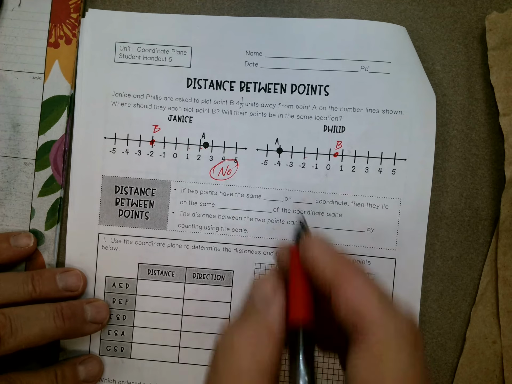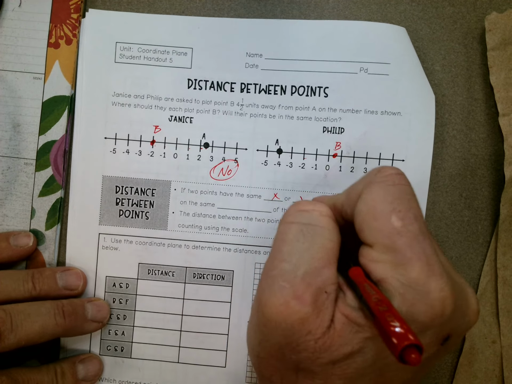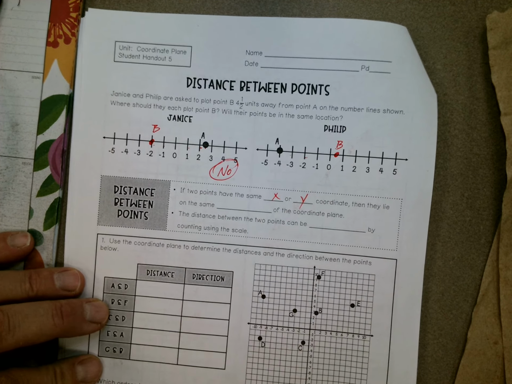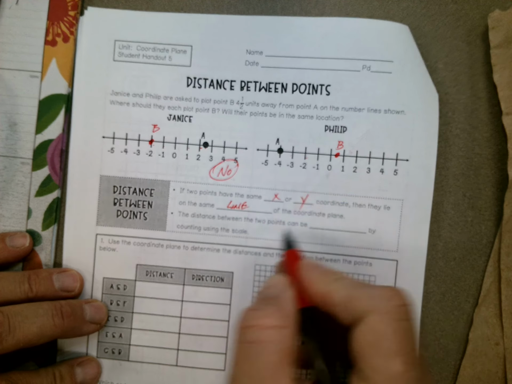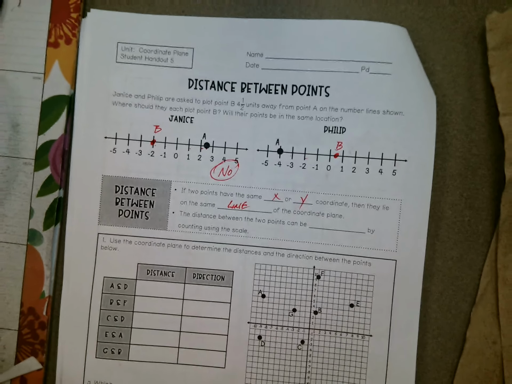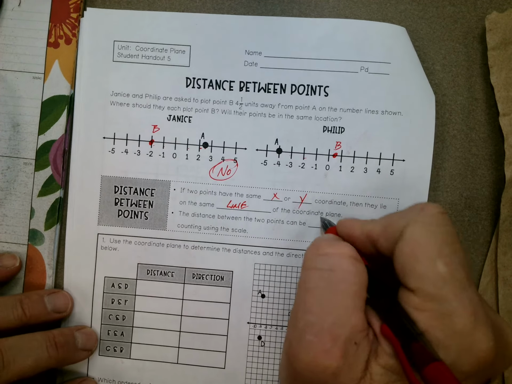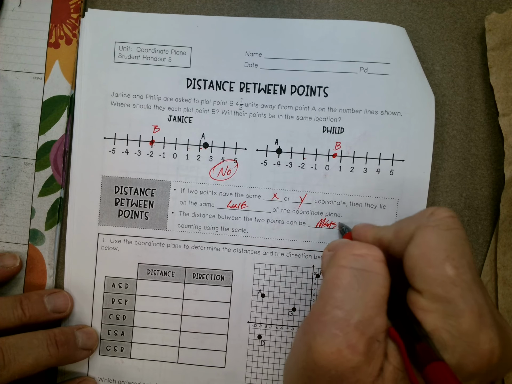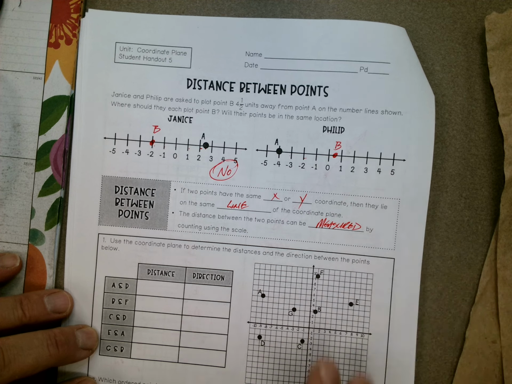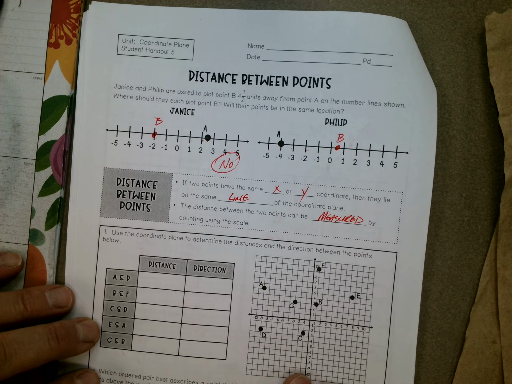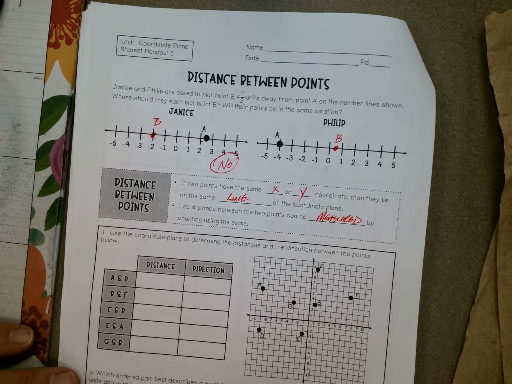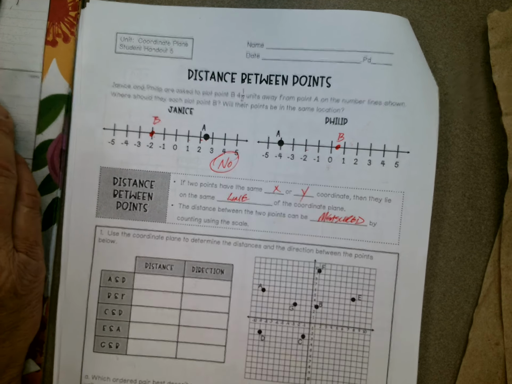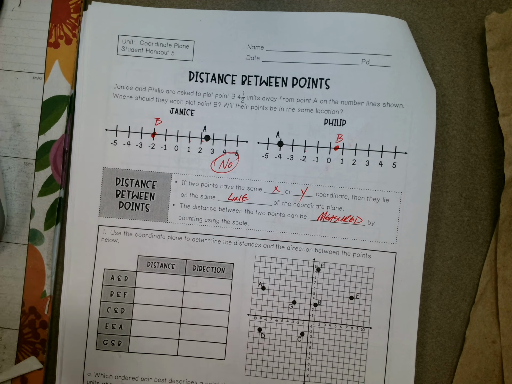If 2 points have the same x or y coordinate, then they lie in the same line of the coordinate plane. The distance between the 2 points can be measured by counting, using the scale. So that's what we're going to start with first, okay? And then we're going to go into something called absolute value.